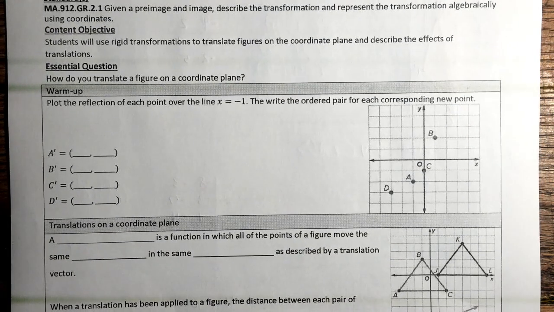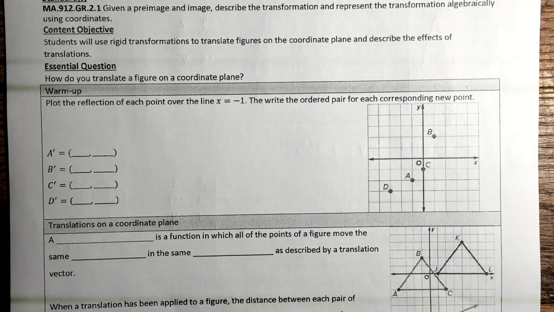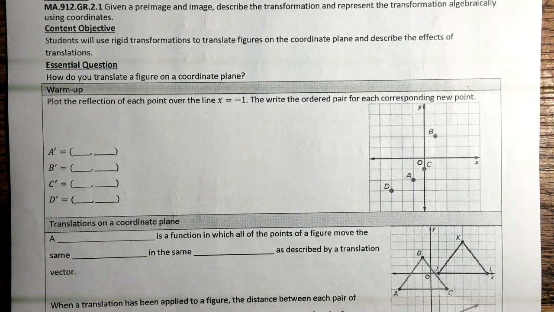We got the warm-up bell ringer. We're on page 6 of the Module 4 packet, excuse me. So, you guys do the bell ringer. I'm going to wait about 3 seconds, give you a chance to pause the video, then try to work this with me and see how you did.